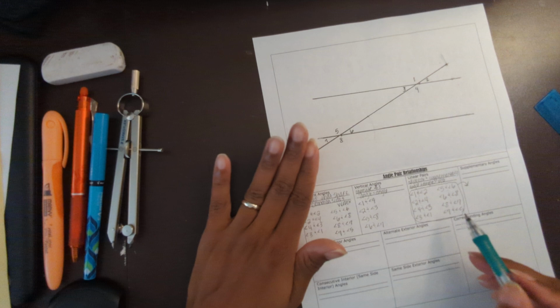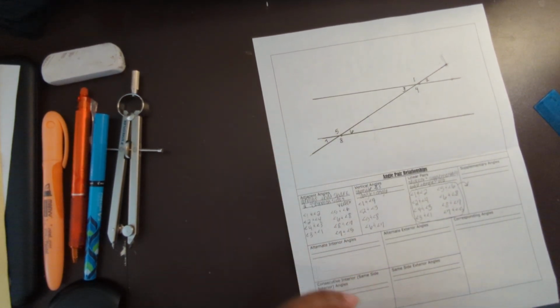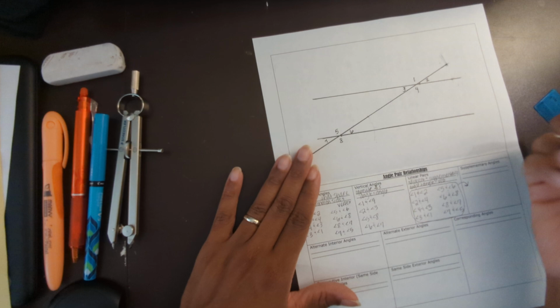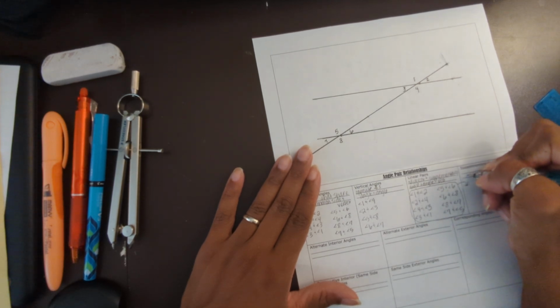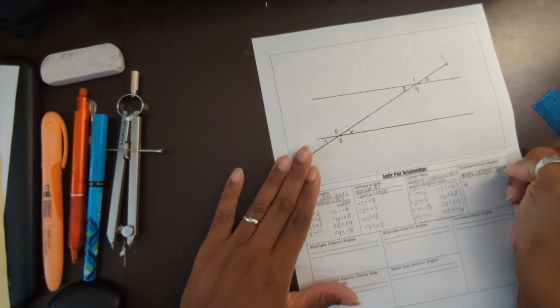All of these apply here, but they also apply over here. I just don't want you to have to write all this out because it's a lot. So supplementary angles are going to be angle plus angle equals 180, but they're not necessarily adjacent. They can be, but they don't have to be.